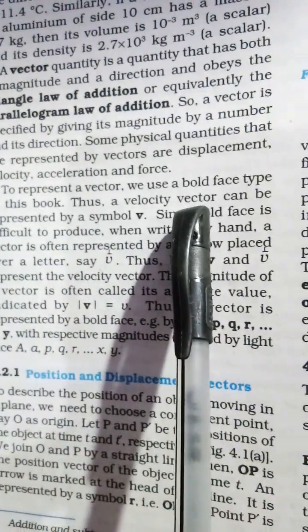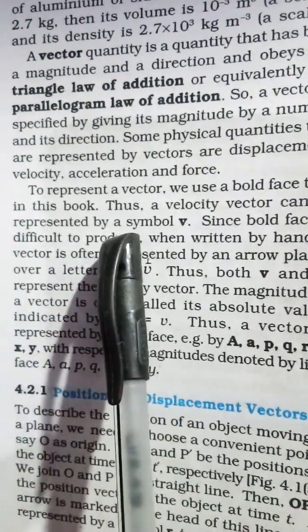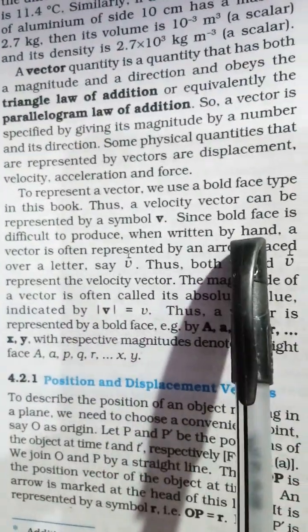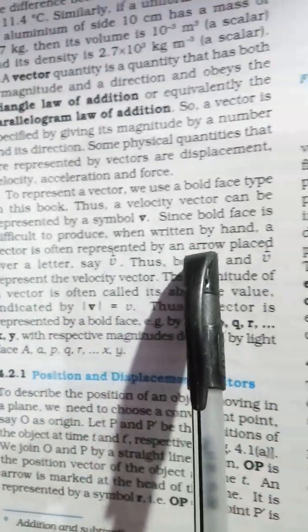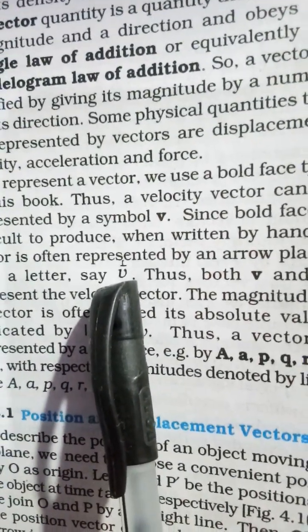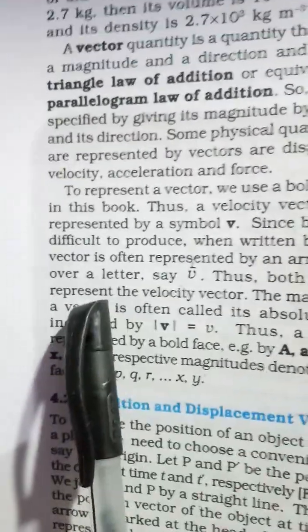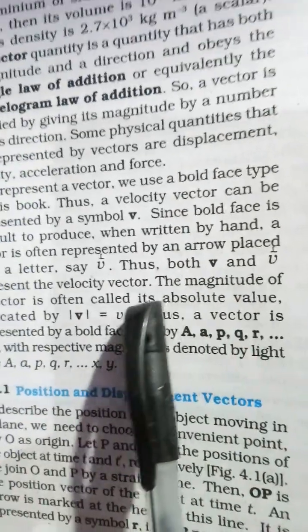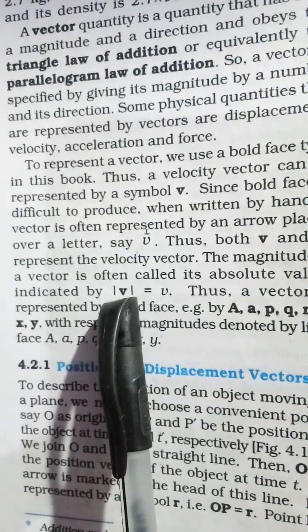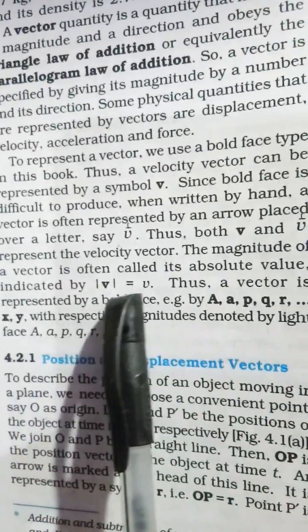To represent a vector, we use a boldface type. In this book, a velocity vector can be represented by the symbol bold V. Since boldface is difficult to produce when writing by hand, a vector is often represented by an arrow placed over a letter. So V represents the velocity vector in both ways. The magnitude of a vector is often called its absolute value, indicated by the light face V.